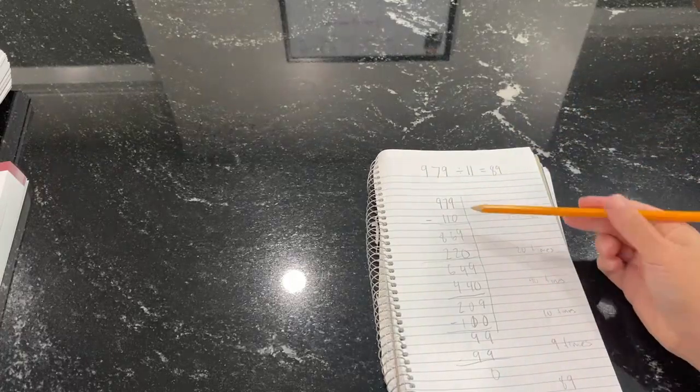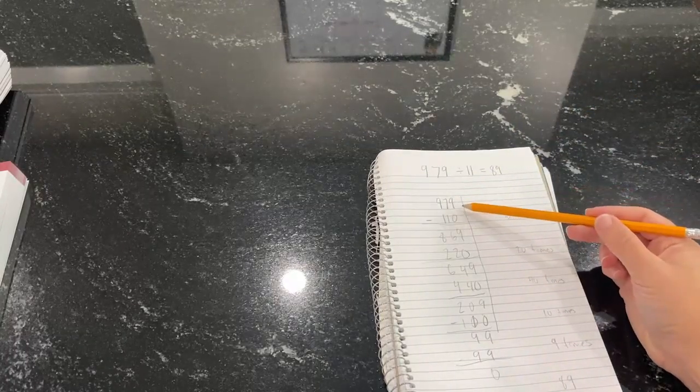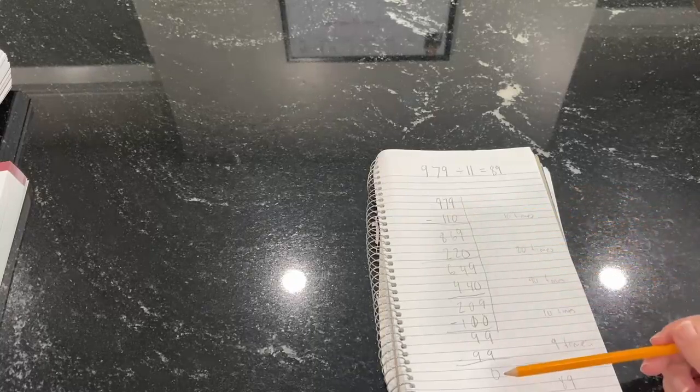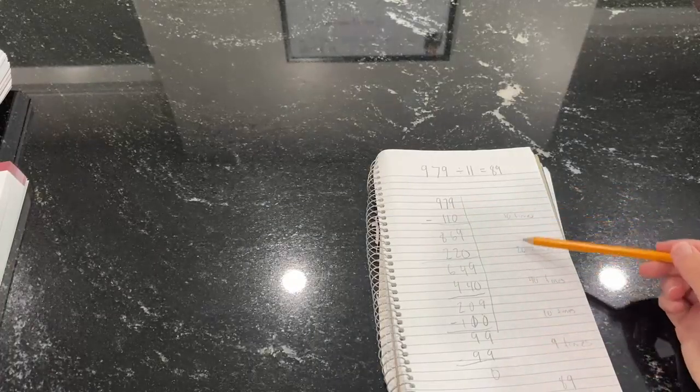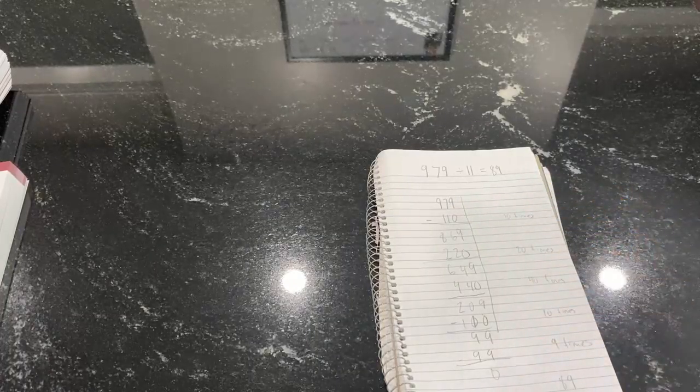So you're essentially subtracting 11 from 979, and you keep doing that until you get to 0. And however many times it took you is your quotient.